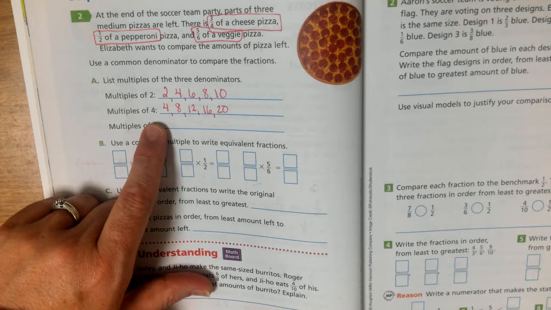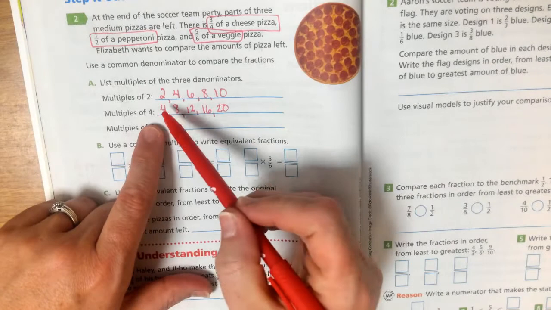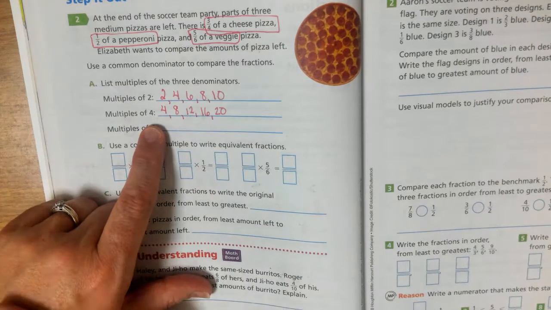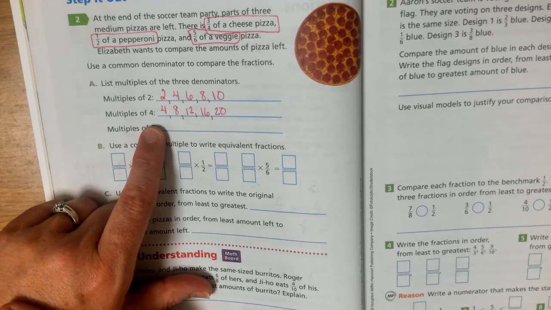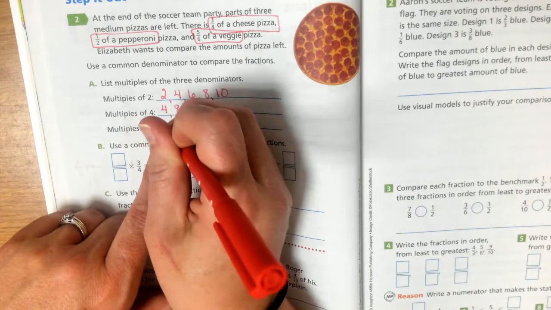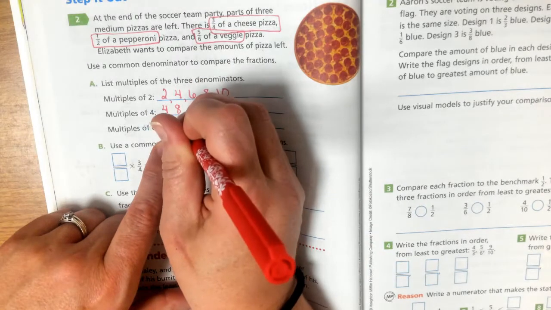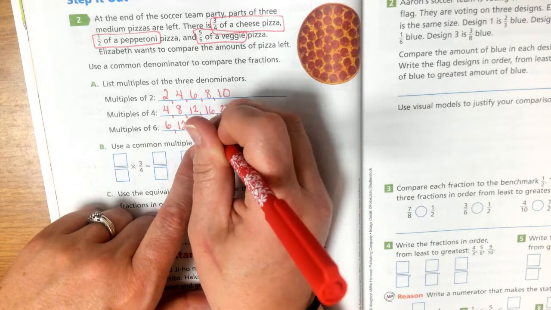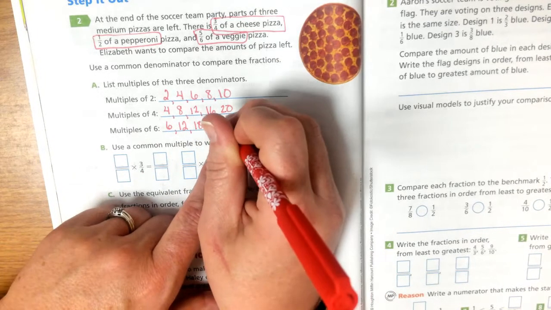Do we see anything in common yet? We see a 4 in common, right? But that's, oh no, and we have an 8 in common. Sorry, a 4 and an 8 in common. All right, let's do our 6s. So we've got 6, 12, 18, 24, 30.